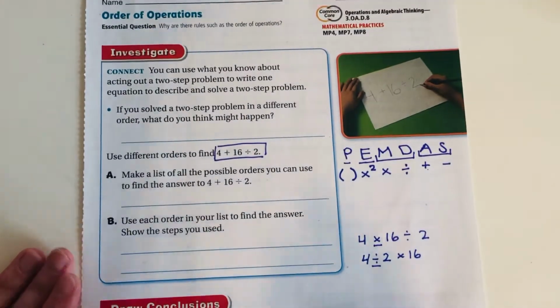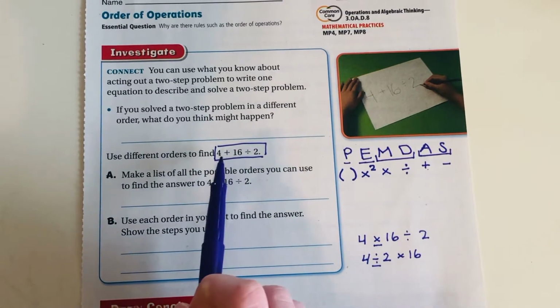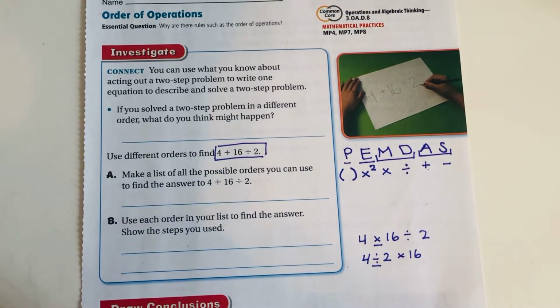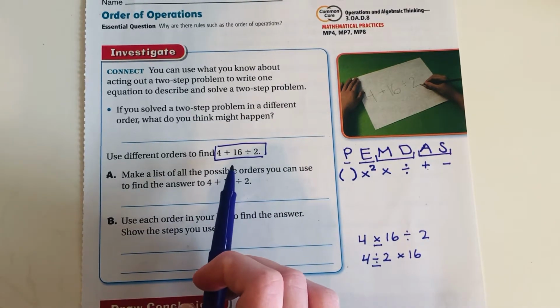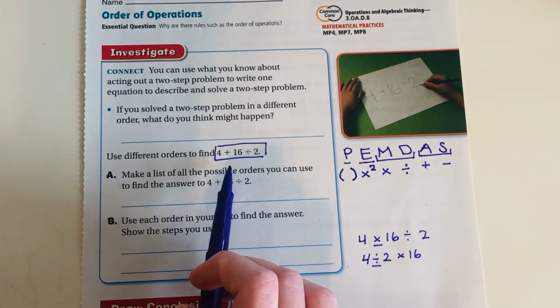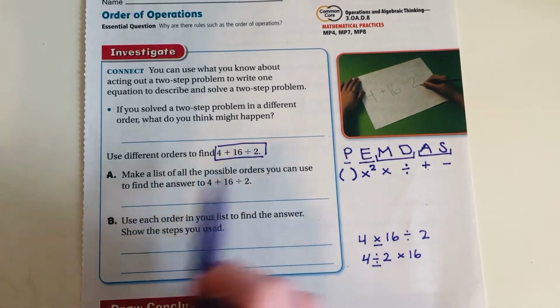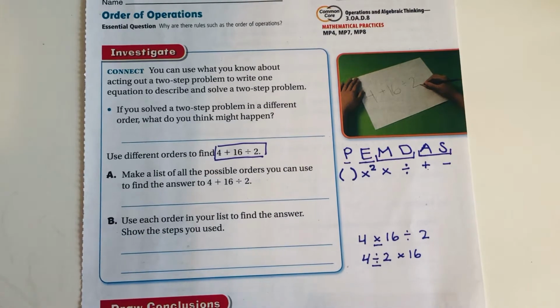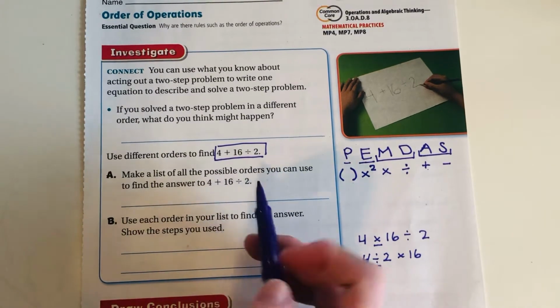So we're going to sort of skip around a little bit, but we're going to look here. So we have this problem, 4 plus 16 divided by 2. Now we're going to look at this problem and see if there are different ways that we can solve it. So it says make a list of all the possible orders that you can use to find the answers to 4 plus 16 divided by 2. So the first order that we can do it in is just like it's listed.